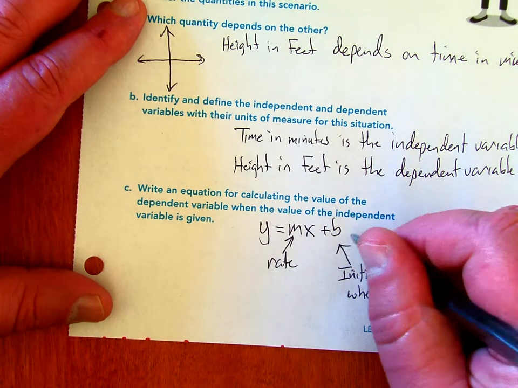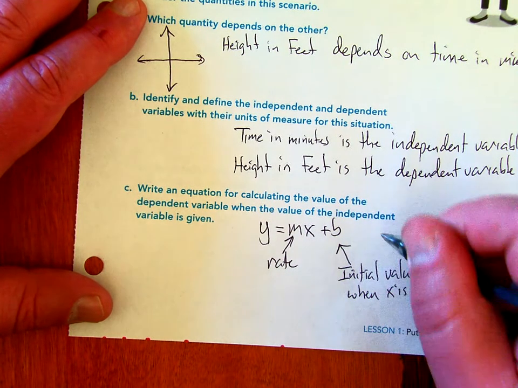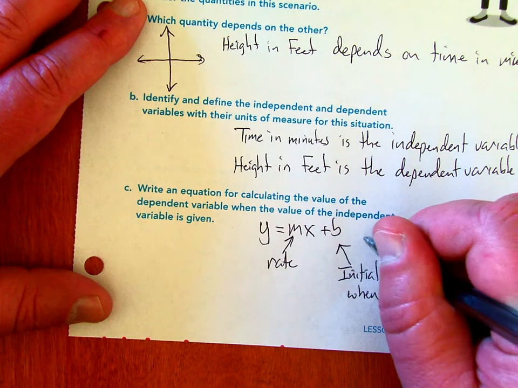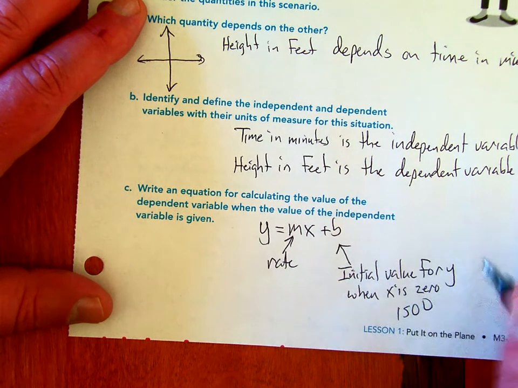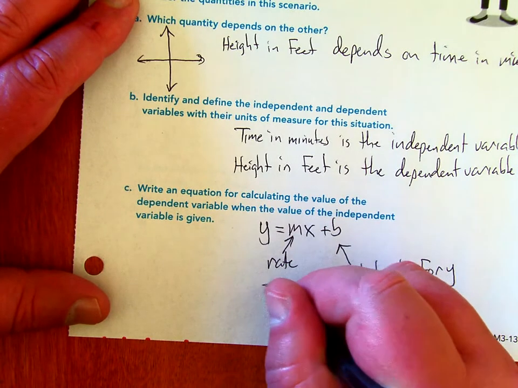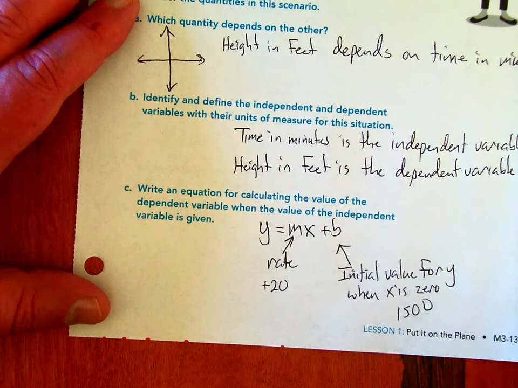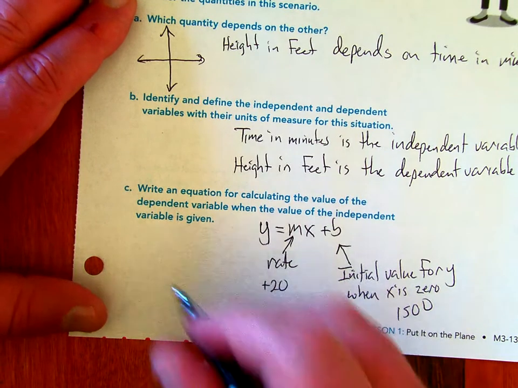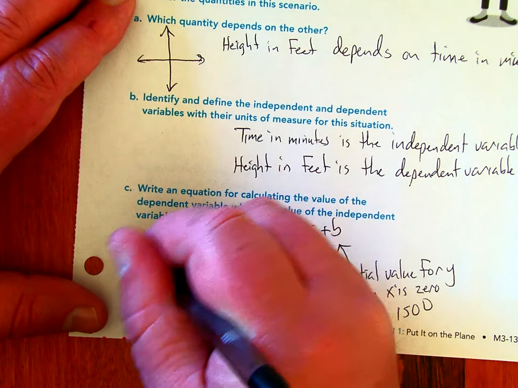So this is going to be 1,500. And our rate is how fast they climb. They're going up the face, so that's a positive, 20 per minute. And again, x is number of minutes.